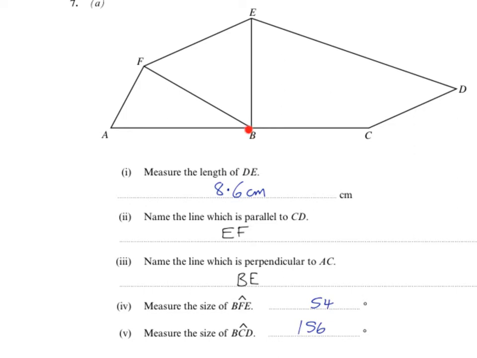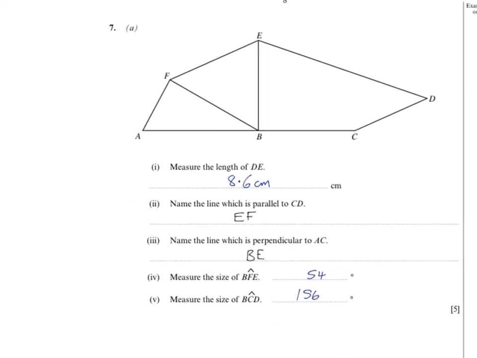And then for BCD, so where are we? We're at B, we're going to C to D. Well, the opposite of last time, I can tell you that is more than 90 because it's an obtuse angle, so it's got to be bigger than 90. It cannot be less than 90. Crosshair on your protractor goes there, 0 goes on this line here. Measure it. 156 degrees. Okay?